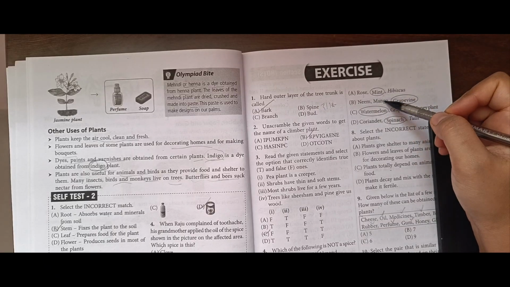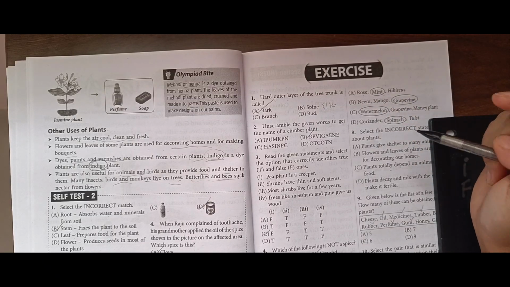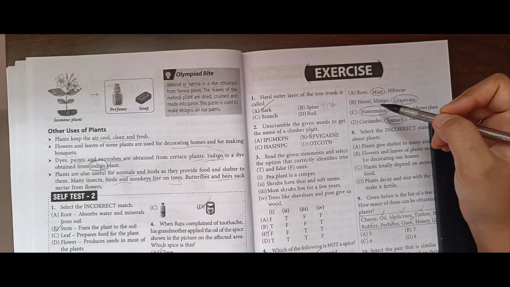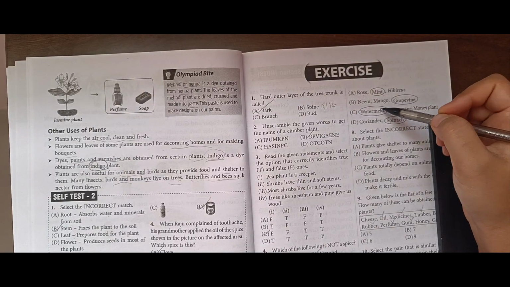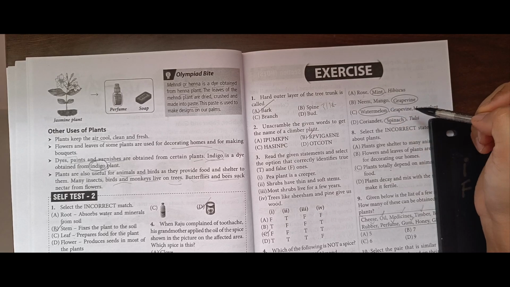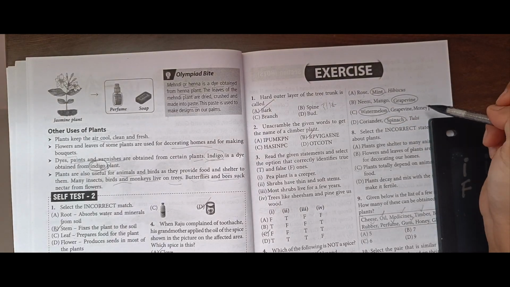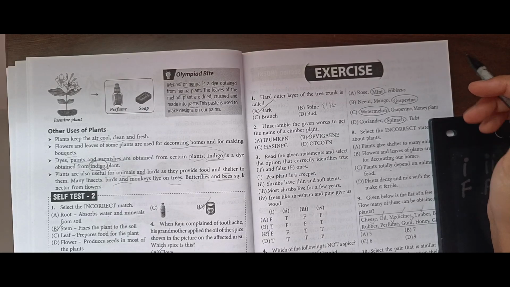Neem and mango are trees. Grapevine is a climber. So this is also correct. Watermelon is a creeper. Grapevine is a climber. Money plant is also a climber. So this is also correct.